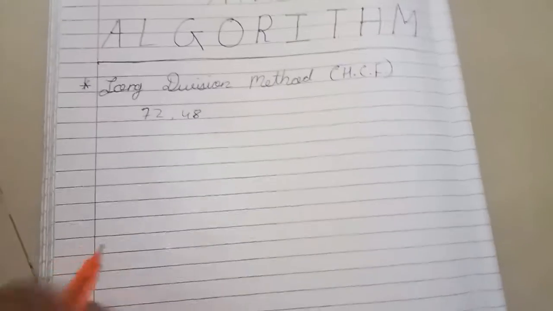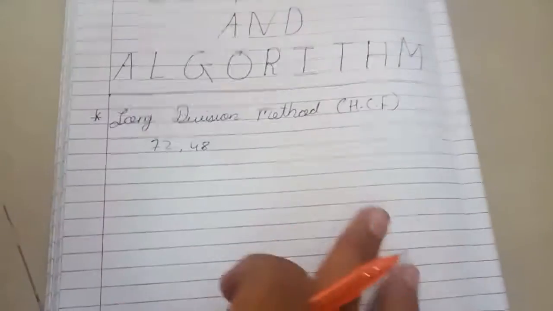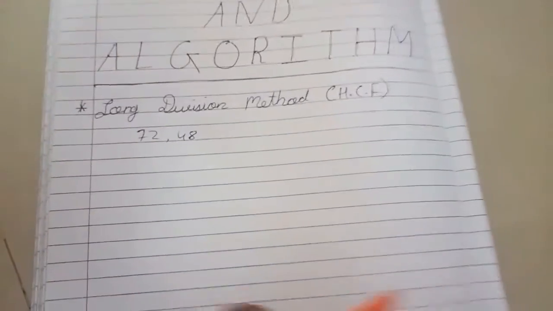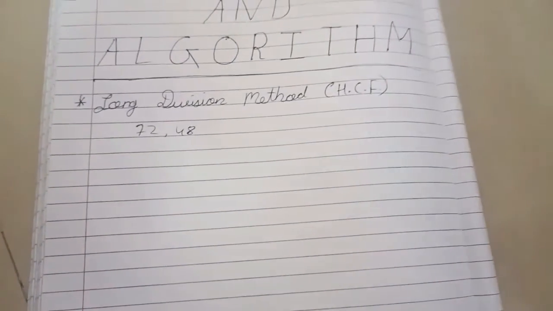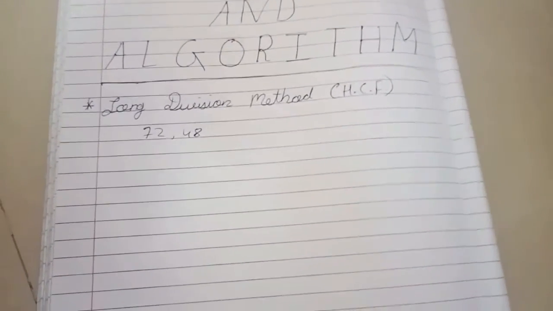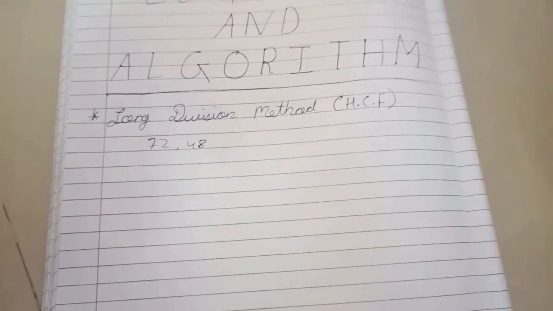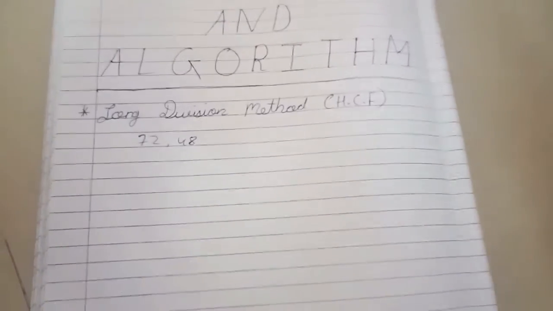For example, let's take the HCF of 72 and 48, a simple one. By prime factorization it would be very long. If you already know this method and want to directly learn Euclid's division lemma and algorithm, go to the description, where the time is mentioned for when the division lemma starts.